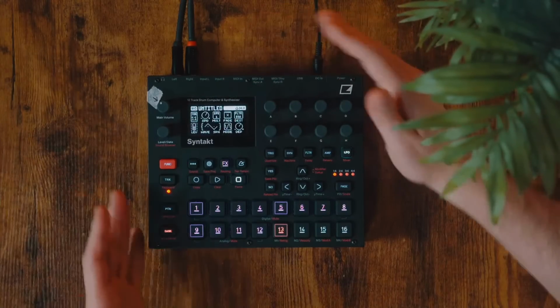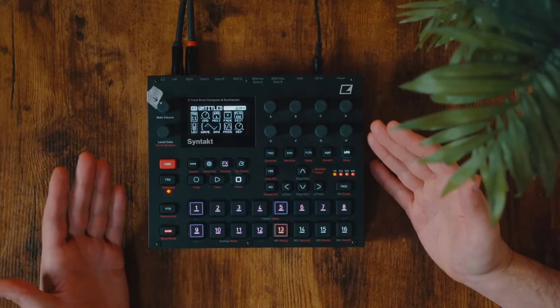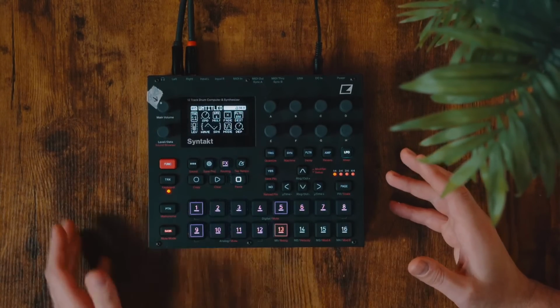Yes, you can do this stuff with the Model:Cycles and the Model:Samples. Absolutely. Yeah, you can do it with the Digitakt, the Syntakt, the Digitone, the Octatrack, Analog Rhythm, Analog Four, any Elektron sequencer, you can do what I did here. The special thing about this in particular is the sounds the Syntakt delivers. But the sequencing techniques I used, none of that is unique to the Syntakt. That's all Elektron. So yeah, you can do it on any Elektron box, just follow those simple steps, and then add that to your arsenal.